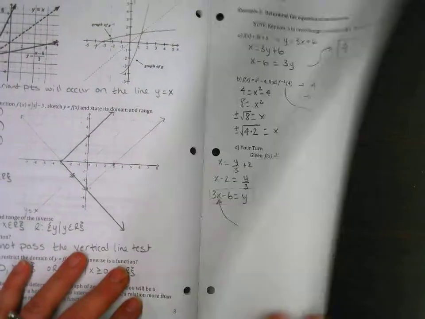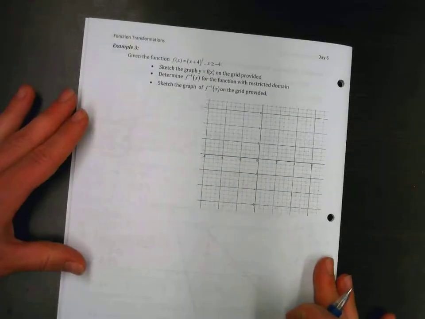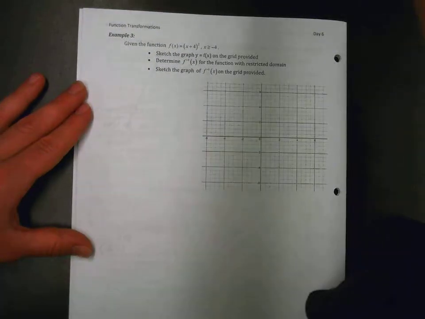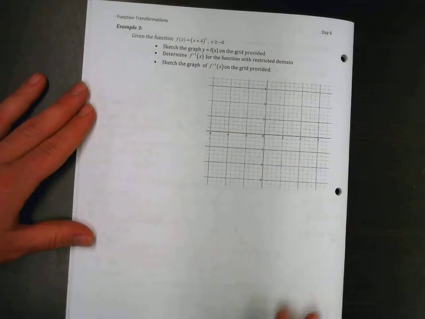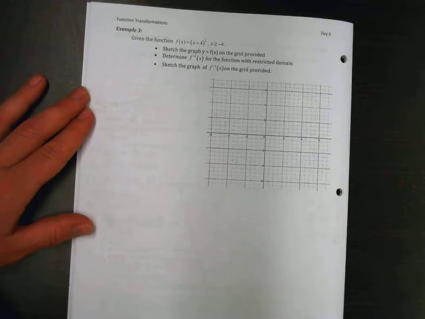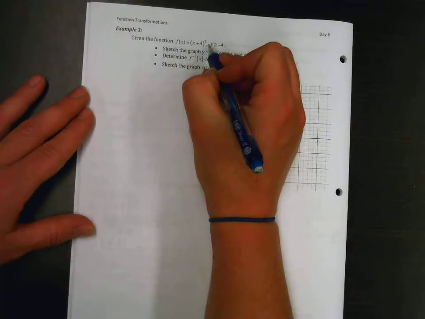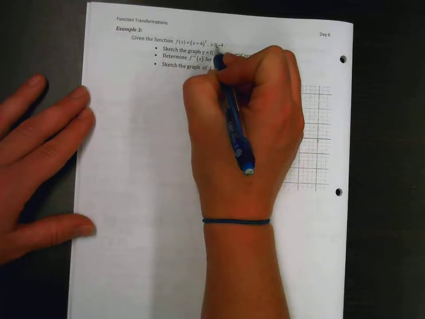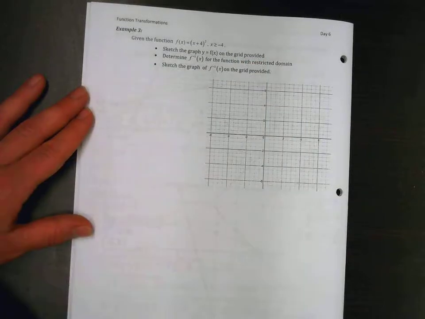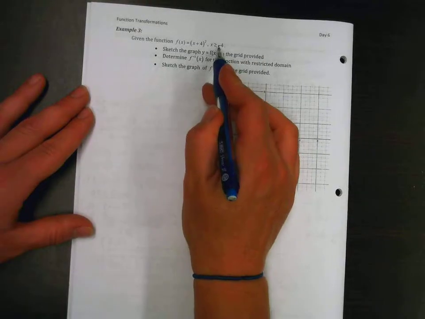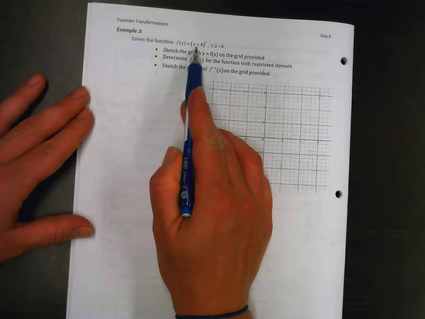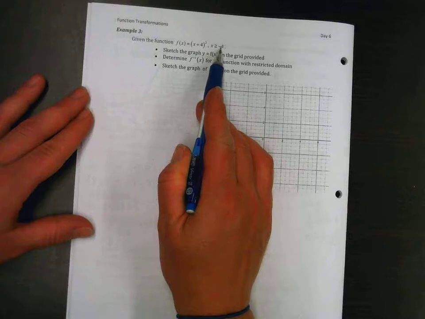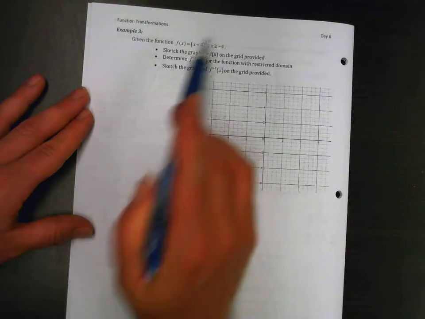Okay? And then lastly, example 3. It says, given the function f of x is equal to (x plus 4) all squared, where x is greater than or equal to -4. So this tells me that I am not actually going to graph this entire function. I'm only going to graph this function for my x values that are greater than or equal to -4.